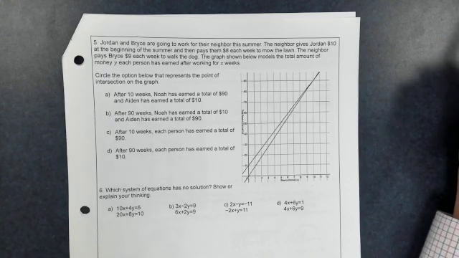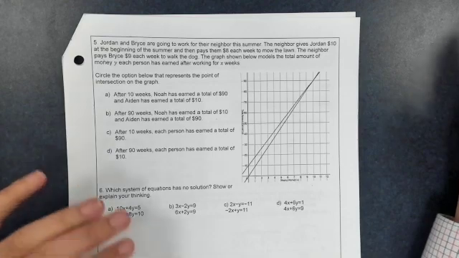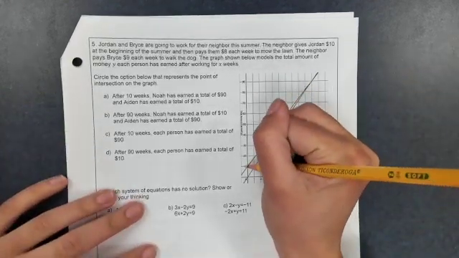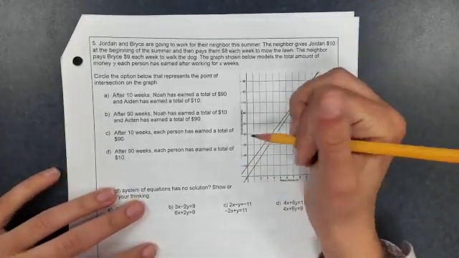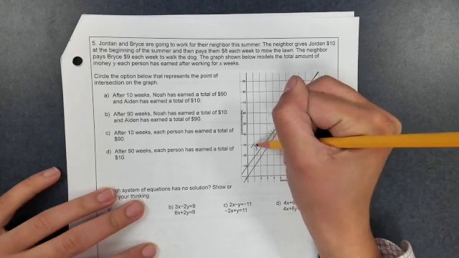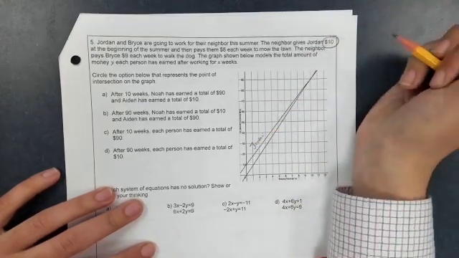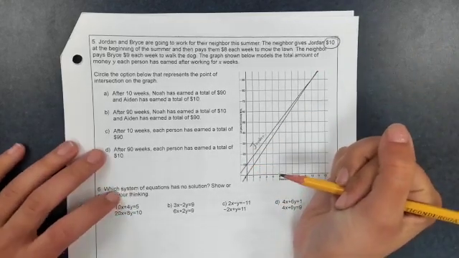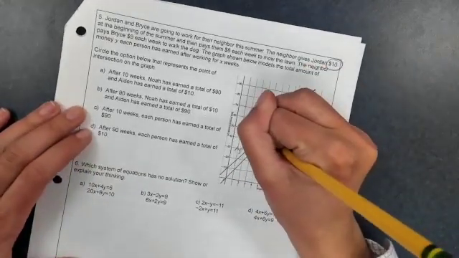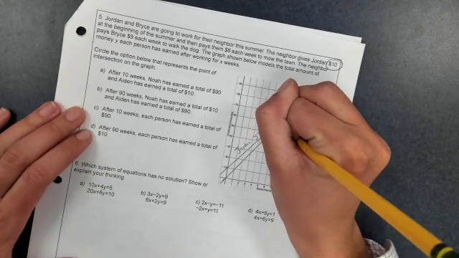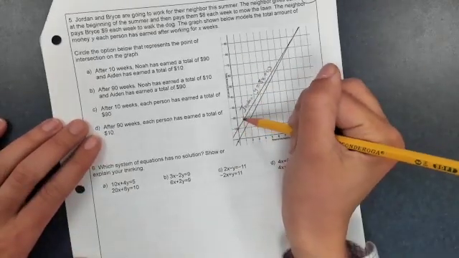Okay, so I'm going to do a little bit more than I need to here, but this first top equation, top line, this is Jordan. I can tell that because Jordan has an initial value, a y-intercept, of $10, and then a slope of $8, so it's going up by 8 each week.